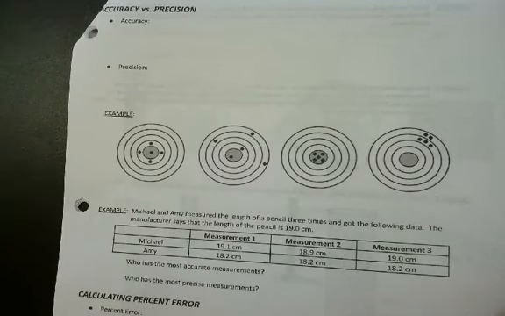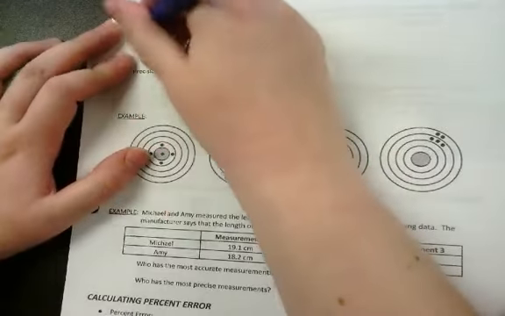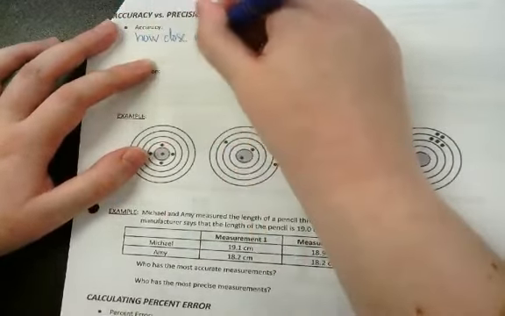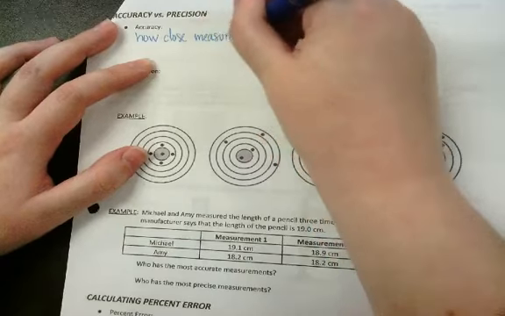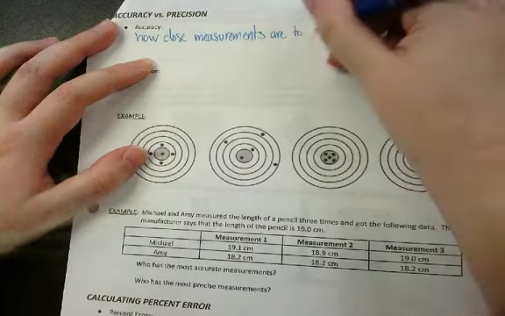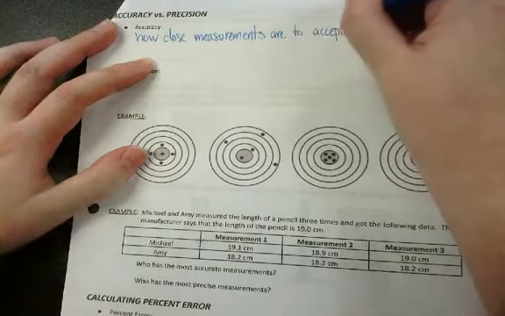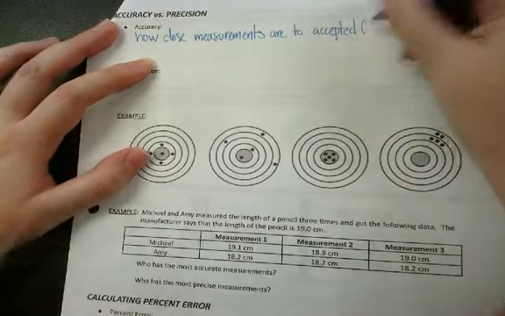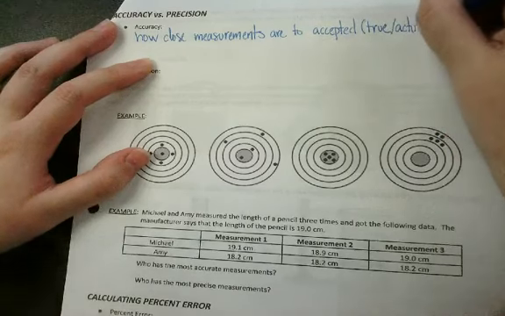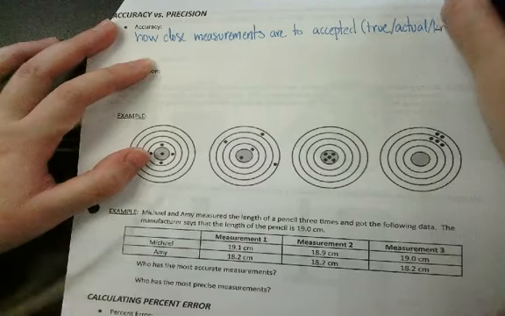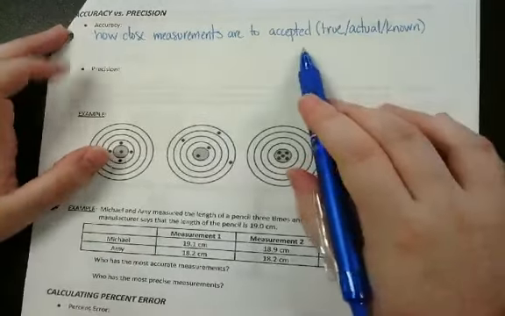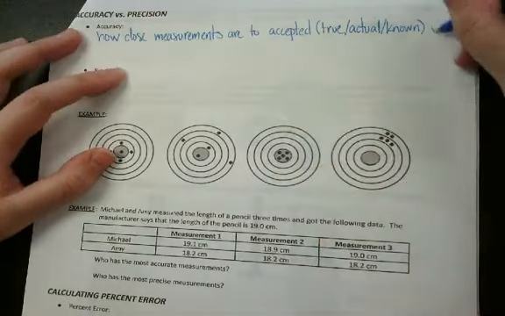Okay? So, accuracy is how close the measurements are to the accepted value. However, instead of accepted, sometimes you might see true, actual, or known. Any of those you might see instead of accepted. They all mean the same thing, value.